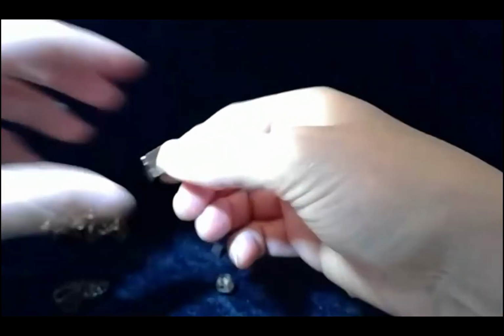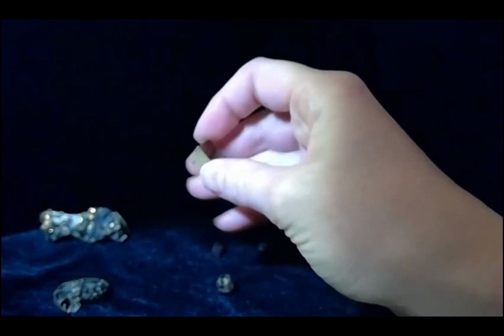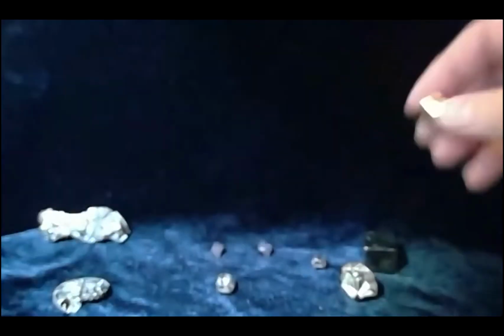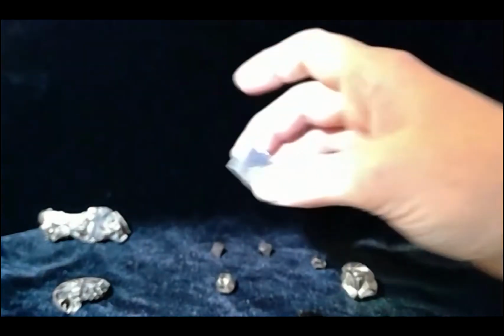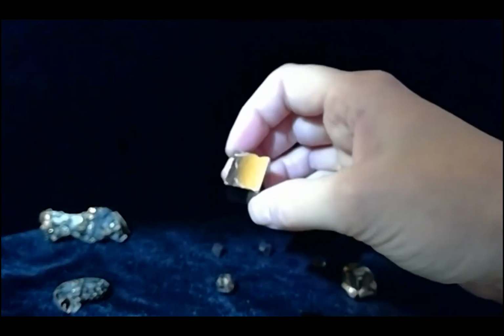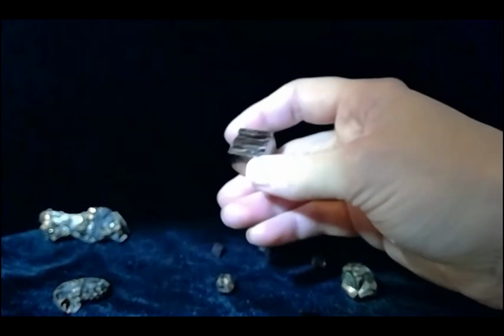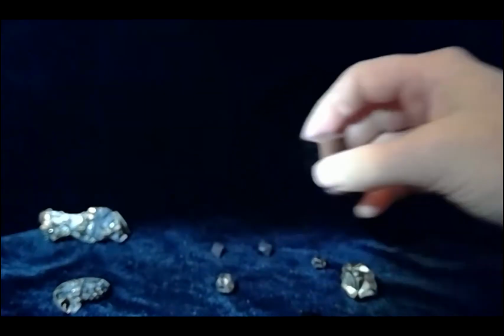This isn't carved or cut. Oh, it's so blurry. It's not carved or cut like this. This is how it grows. This is one form it takes. Here is another cube. This one's even bigger. You can see the faces of this. Pyrite is really cool. Pyrite is also called fool's gold.